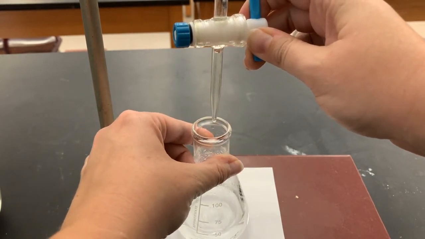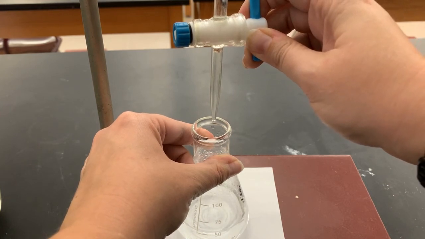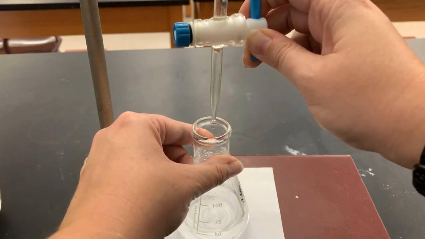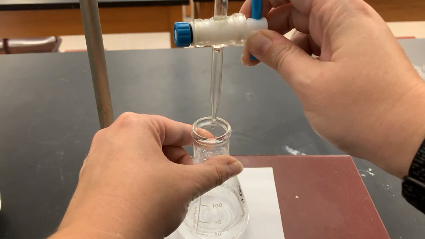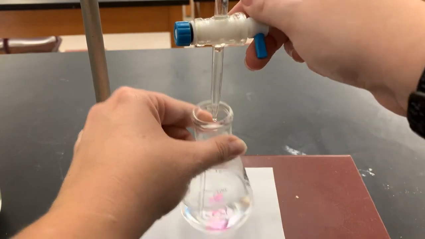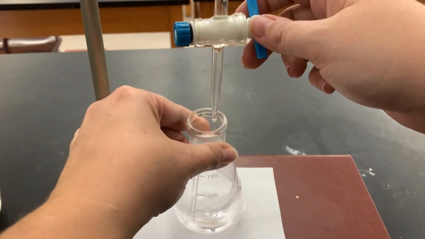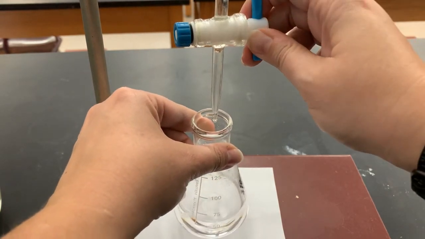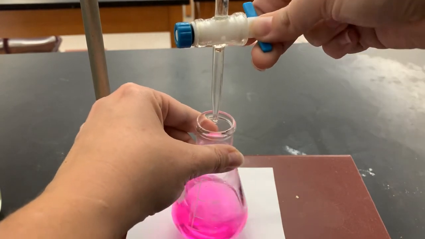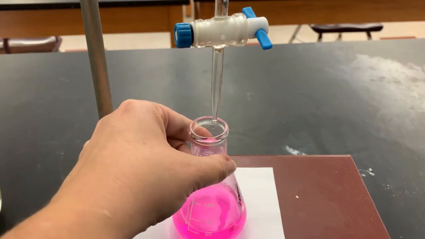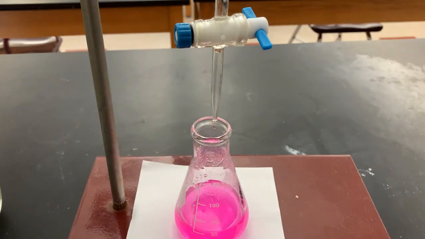At this point, I want to try and add it really just 1 drop at a time. So if I open it just far enough to let a single drop out and let that dissipate, I can repeat that process however many times I need to get to my endpoint. We can see that 1 drop took us from clear to actually this pretty bright pink color.